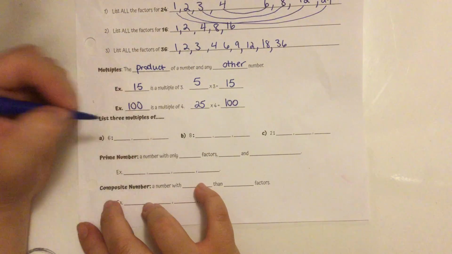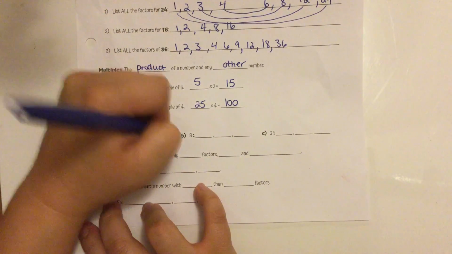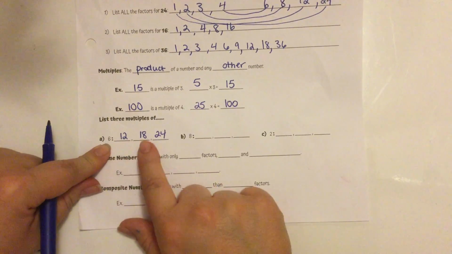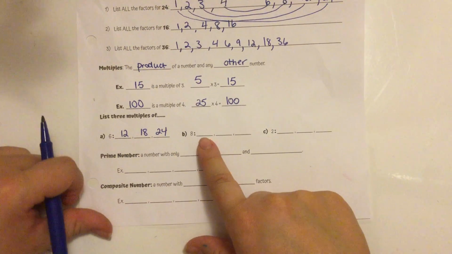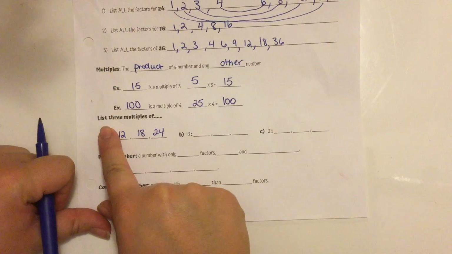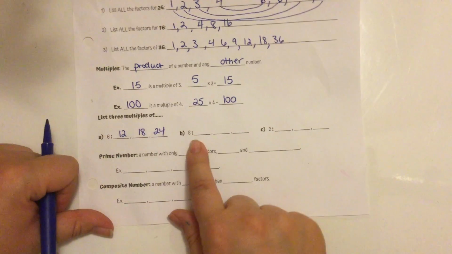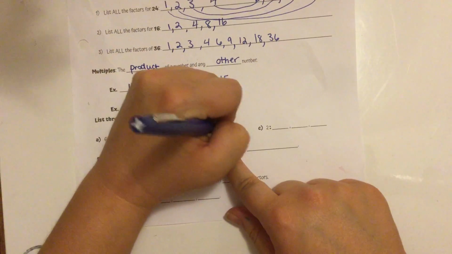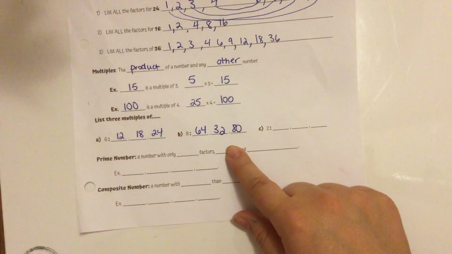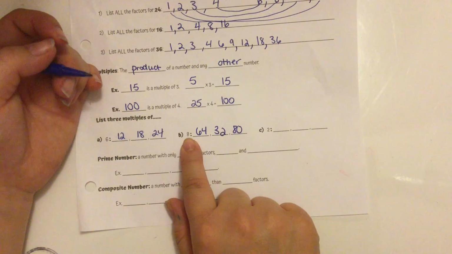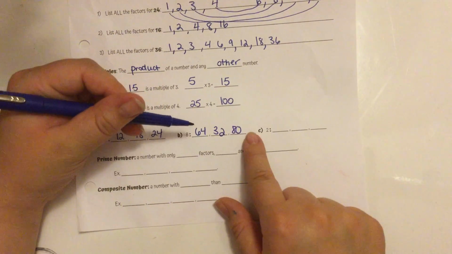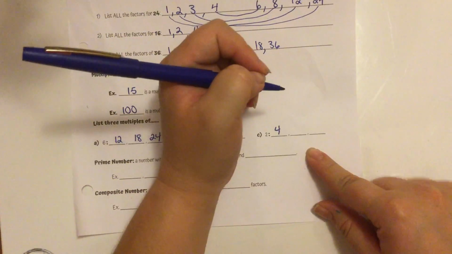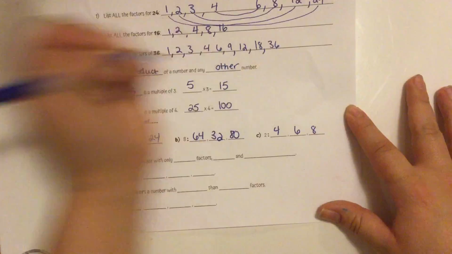The multiples of 6 are 12, 18, and 24. For the multiples of 6, I chose to go in order: 12, 18, 24. You don't necessarily have to list them in order unless the question says to list the next 3 multiples. For the multiples of 8, you may have chosen 64, 32, and 80. Those are not in order. In order it would have been 16, 24, 32. Now we're going to list the multiples of 2. I'm going to list them in order: 4, 6, and 8.